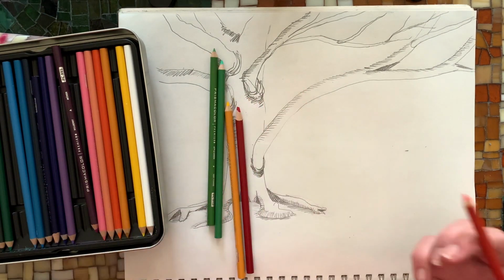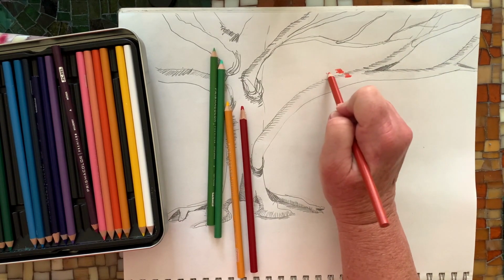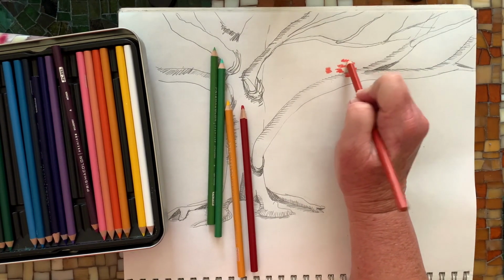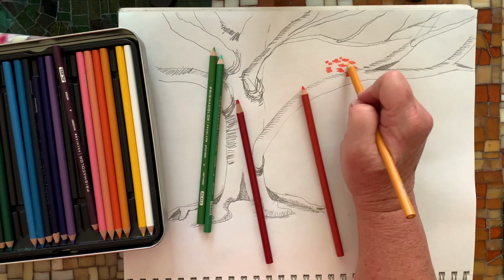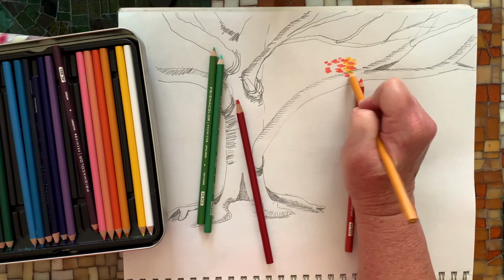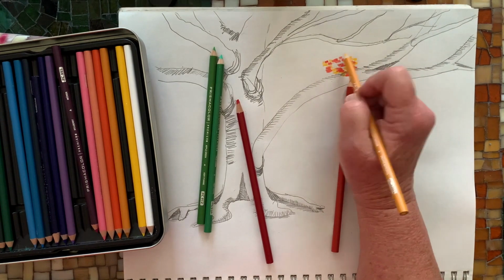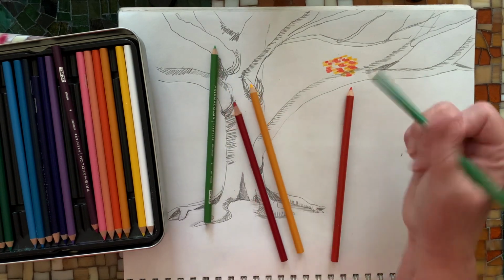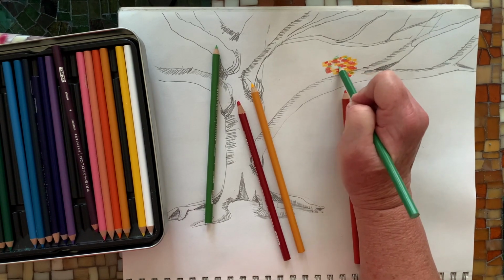How am I going to do that? I'm going to decide. I'll make a bet. There's some leaves right here. I am just doing my scribble lines. Okay, the leaves I know are probably going to have some lights in them. That's the way I'm going to do that. Okay, there might be some greens in this because not all of the leaves have changed.